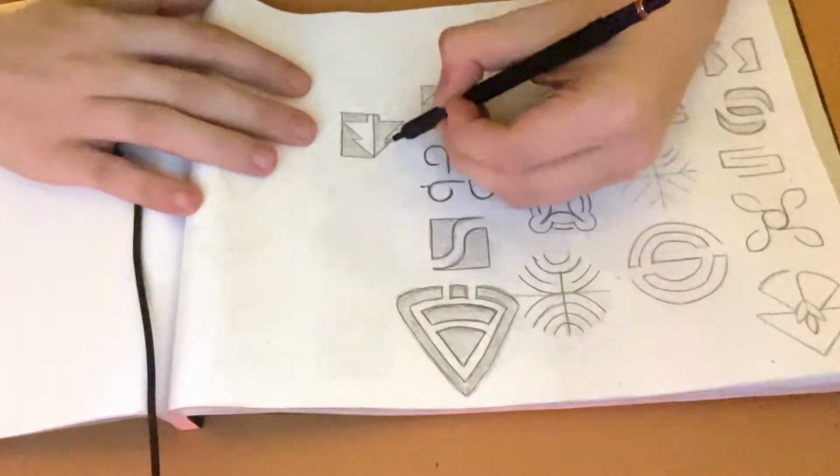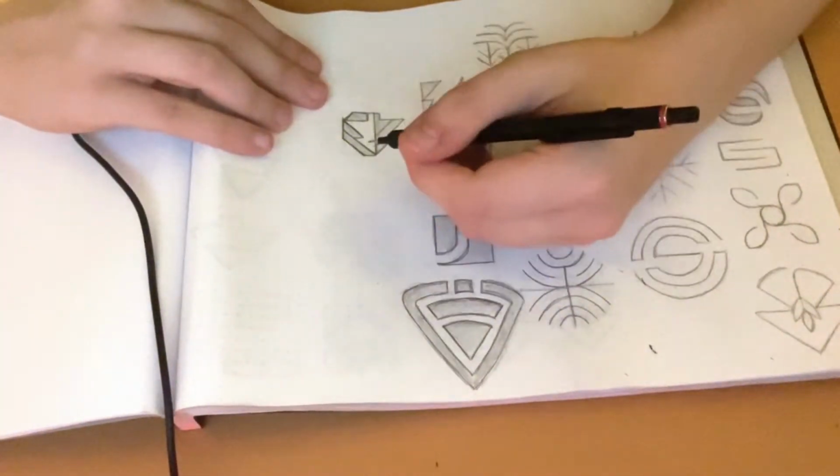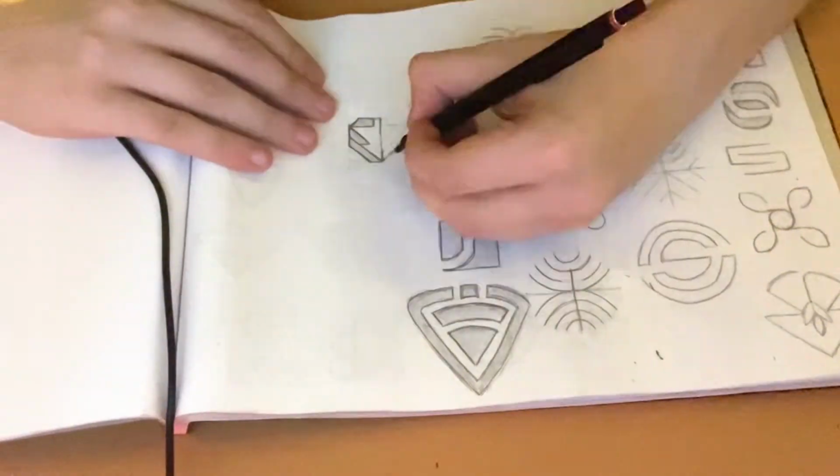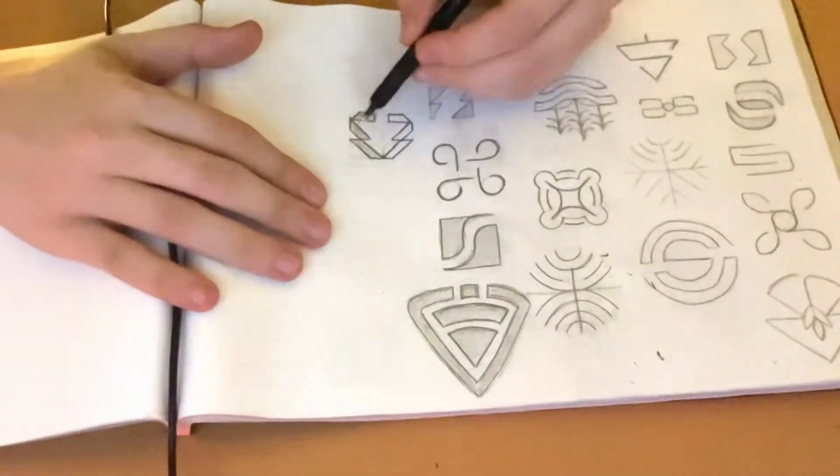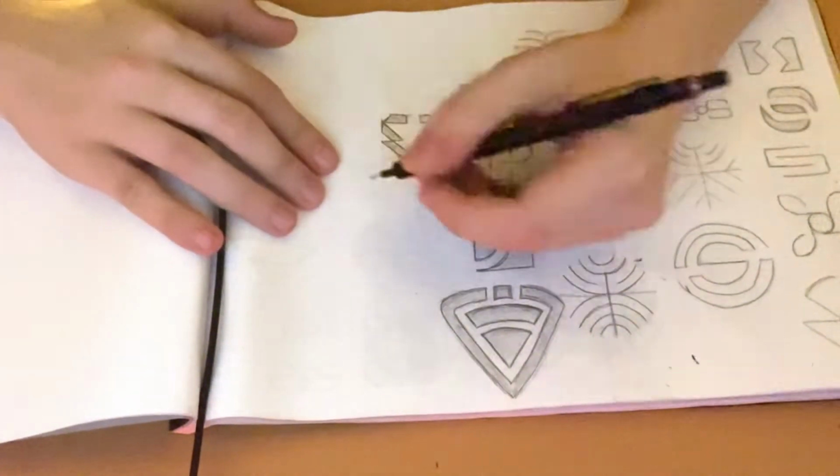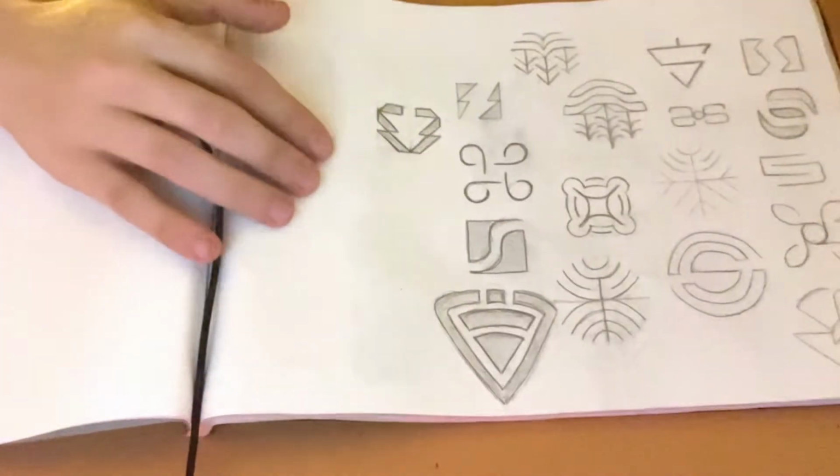So the next thing I'm going to show you guys is me putting together the first tangible concepts. I'll walk you through some of the challenges I faced when doing that, and try to run you through some of the ideas I decided to take from sketch to logo.